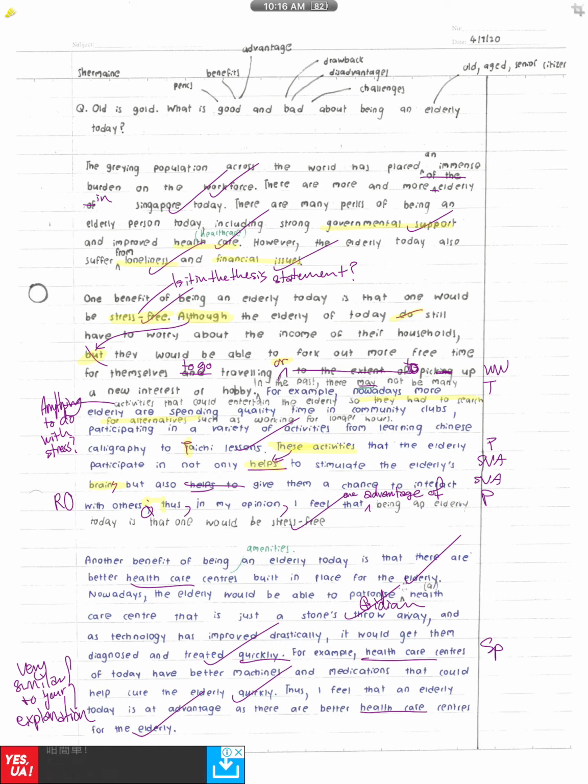Okay, linking statement is good, wonderful. Healthcare is actually one word, so take note of that. I like how you use the idiom here, wonderful. "It will get them diagnosed and treated quickly." I don't know whether it's a spelling error, but it's just a minor one, doesn't matter. "For example, healthcare cases of today have better machines and medications that could help cure the elderly quickly."